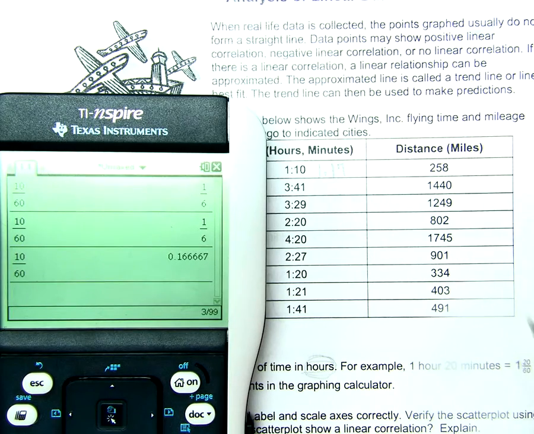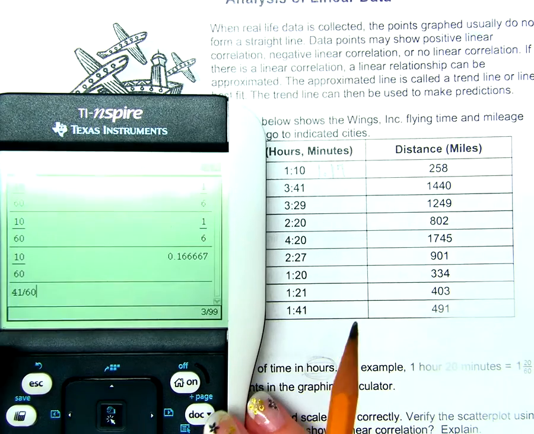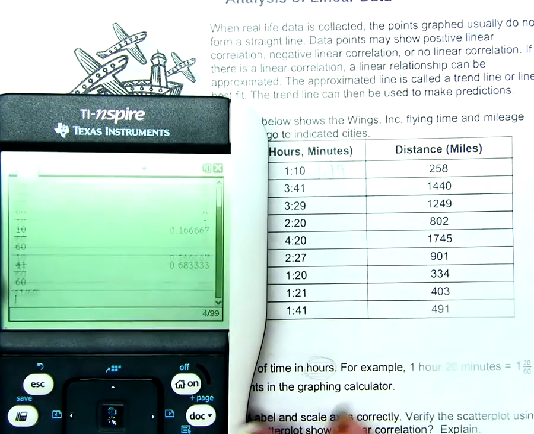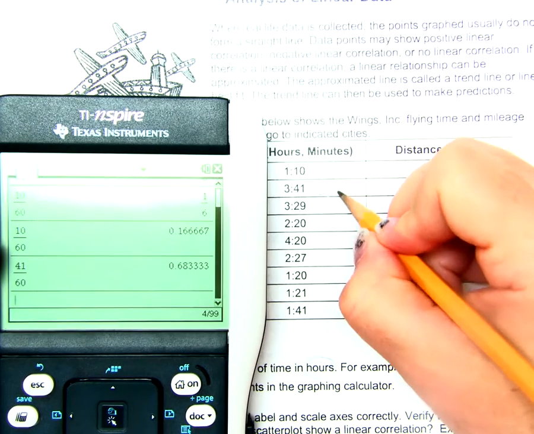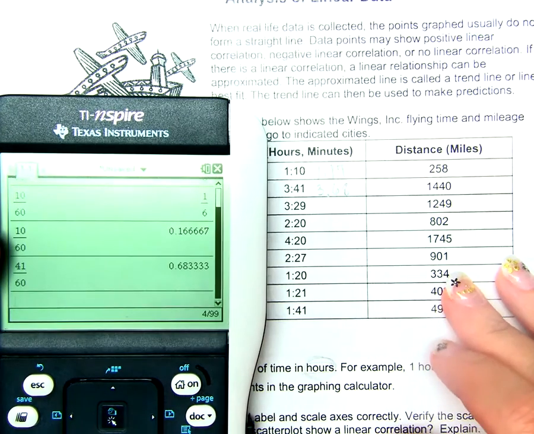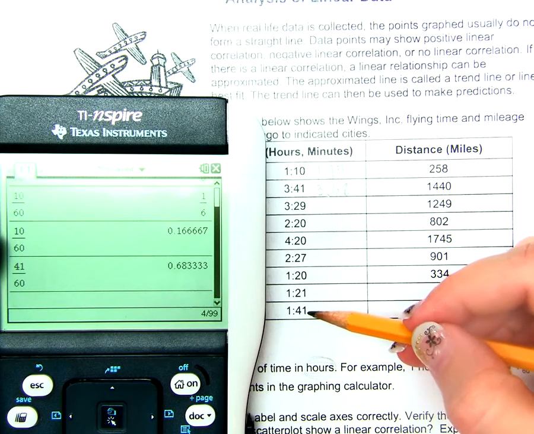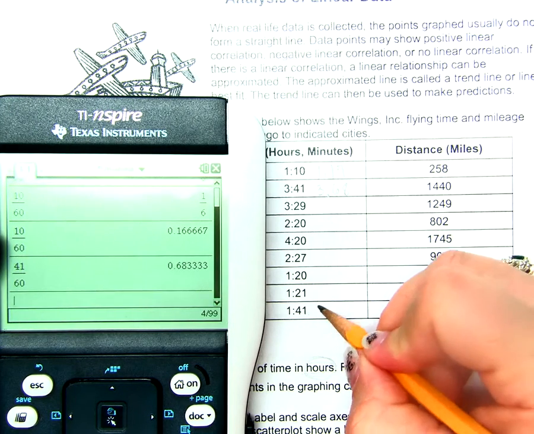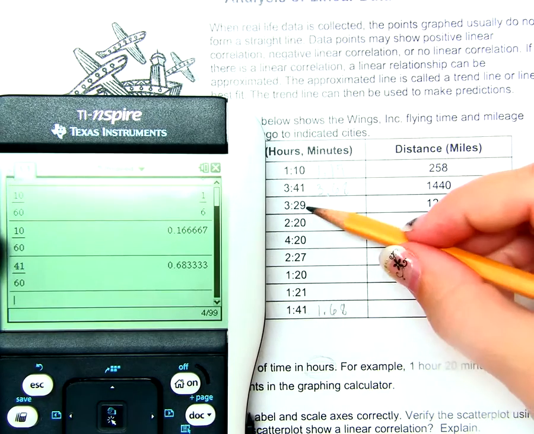Okay. So what am I going to do on the next one? 41 divided by 60. Why am I dividing it by 60 to begin with? 60 minutes in an hour. Very good. Control, Enter. So I get 0.68. And because I want to work smart, I notice down here at the bottom I have 1 hour and 41 minutes. Isn't that just going to be 1.68? Yes? Okay. So let's find the next one.